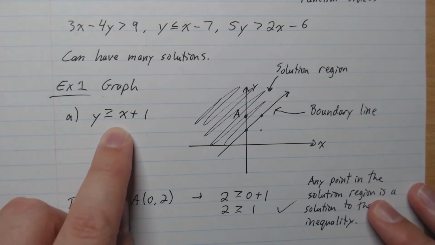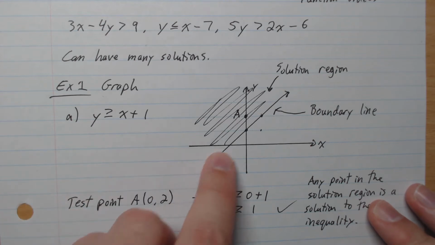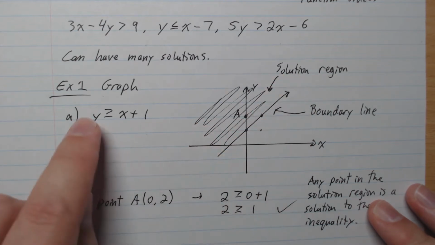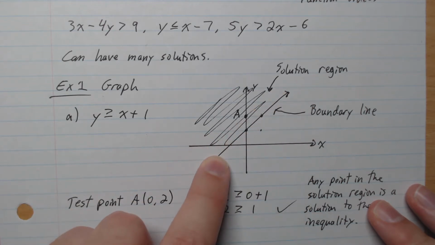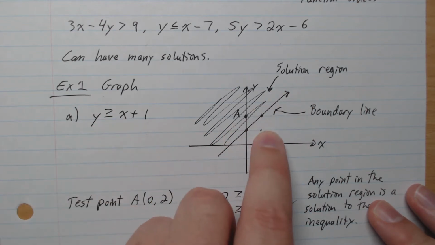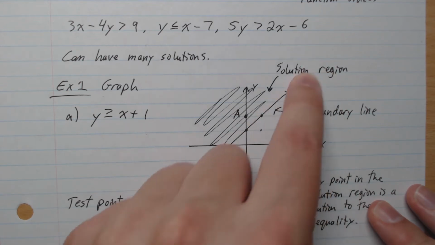So y equals x plus 1, this is our boundary line. You treat the inequality as an equal, and then you draw the boundary line. So you start at 1, slope of 1, over 1, up 1, over 1, up 1. So there's our boundary line like that.